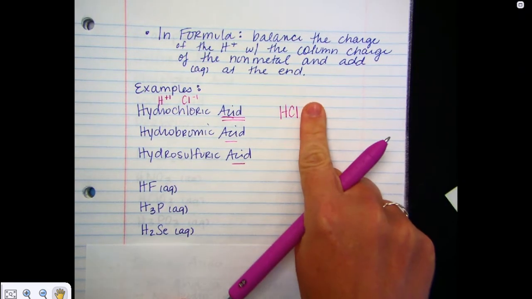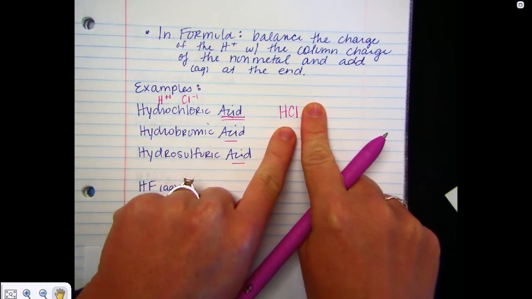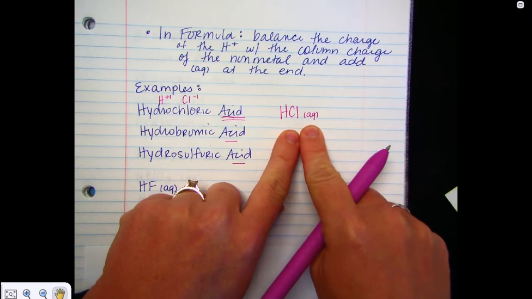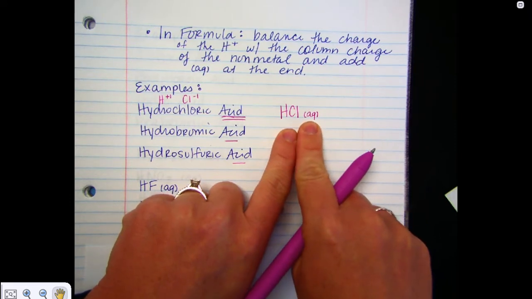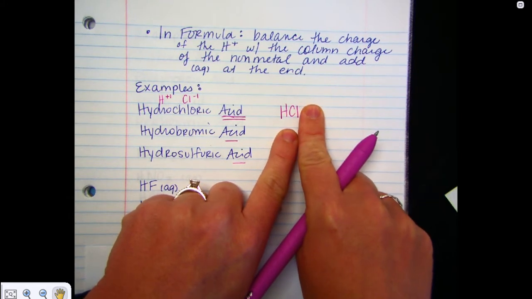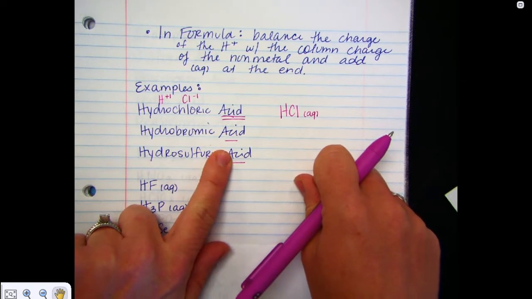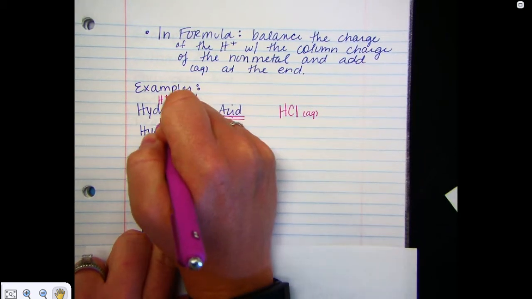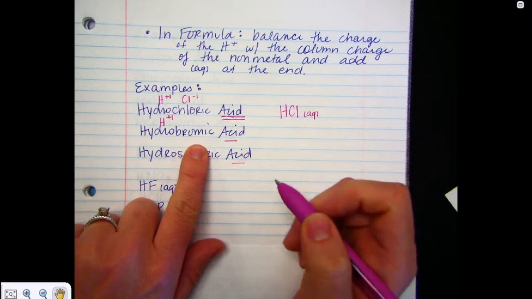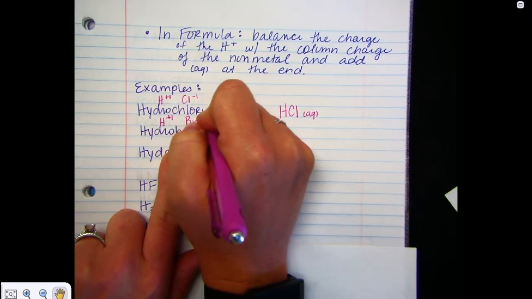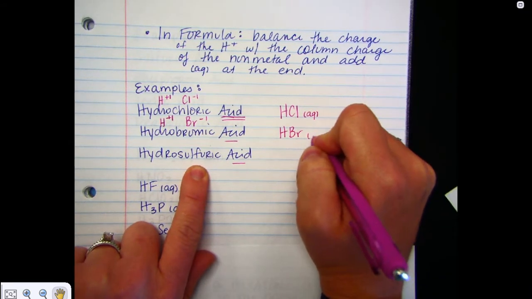If I don't, then what I'm telling you I have here is hydrogen monochloride. But the fact that I have the AQ, HCl(aq), tells me this is hydrochloric acid, because hydrochloric acid in water is going to come apart into its ions, whereas hydrogen monochloride may not. All right, let's look at the next one. Hydrobromic acid. Again, acid, so I've got an H+. Bromic comes from bromine, so Br-1, and HBr on the drop and swap, AQ.